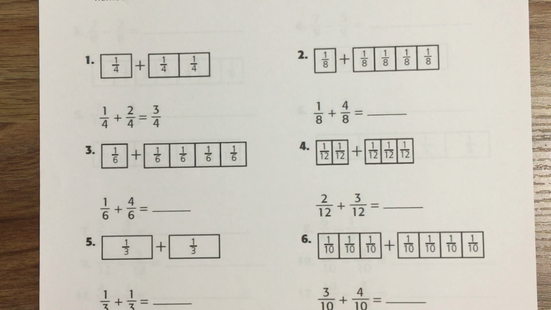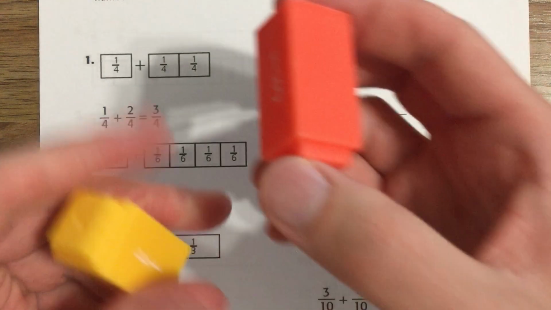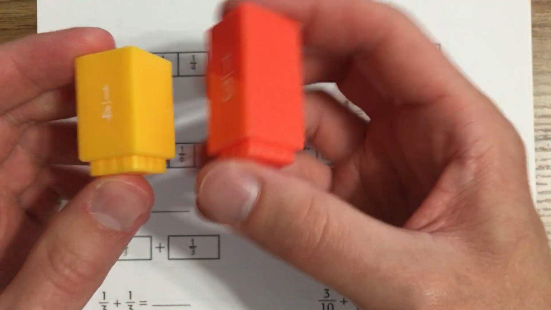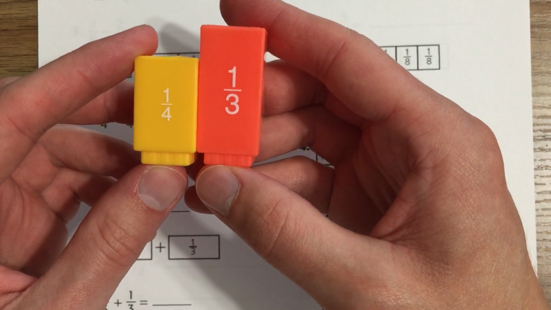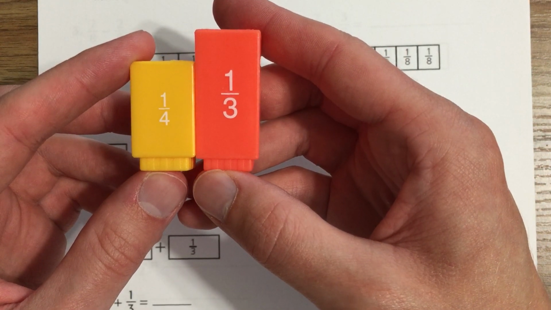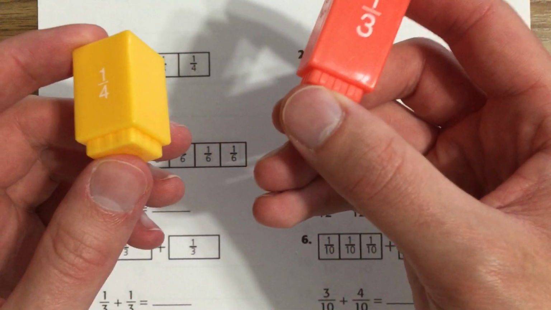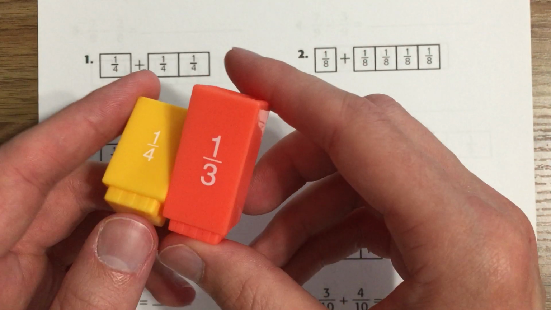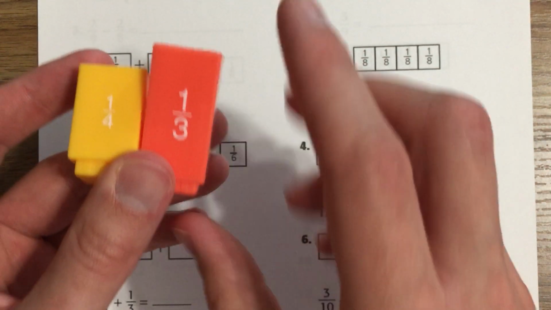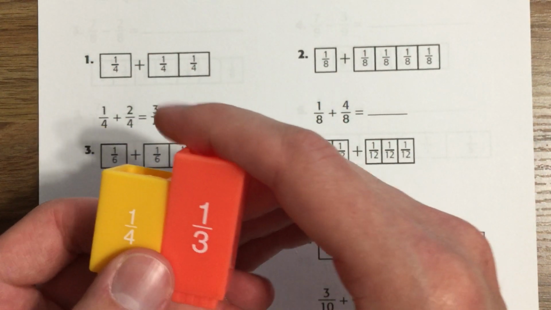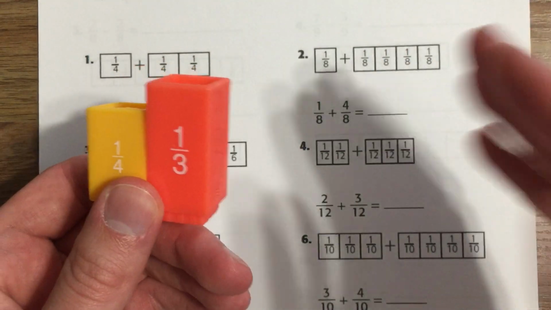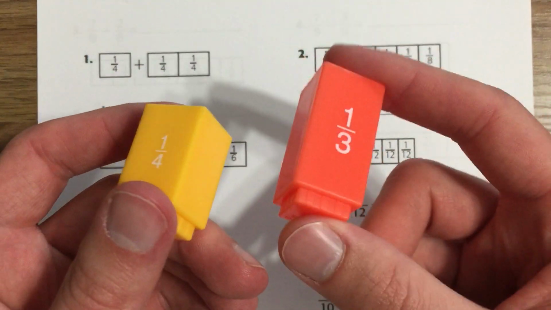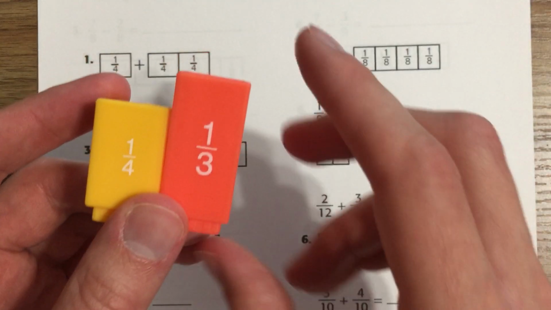If the bottom number was 1/4 and the other fraction was 1/3, are these the same thing? Are they the same size? No. I can't just add them together and get two somethings. That's not going to work, because our fourths and our thirds have to be exactly the same. That denominator has to be the same across all of our fractions. So we cannot add these unless we turn them into the same number.